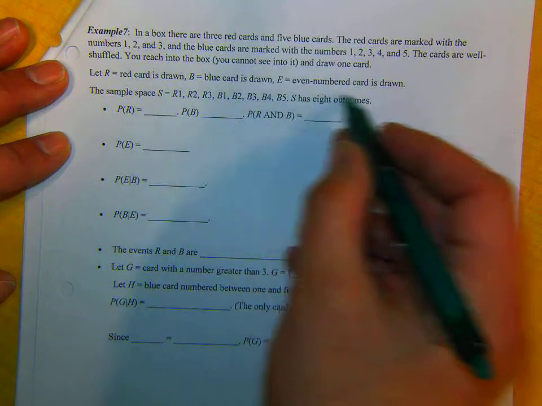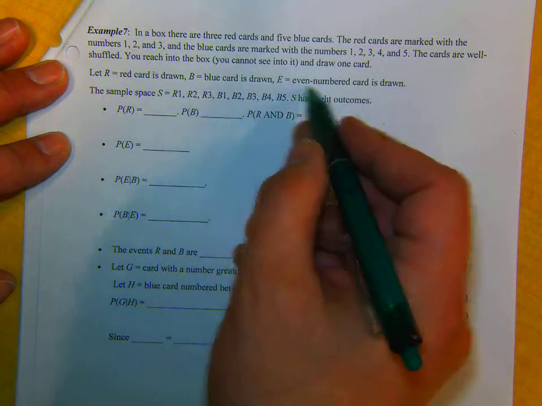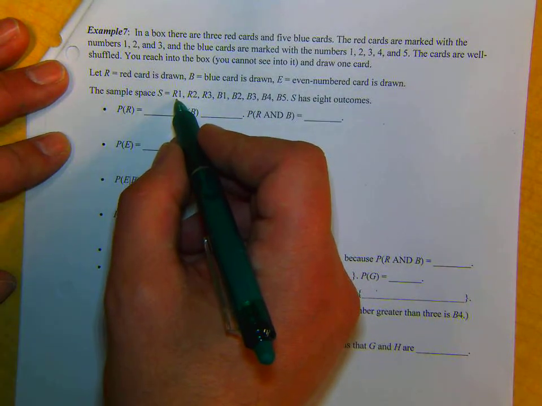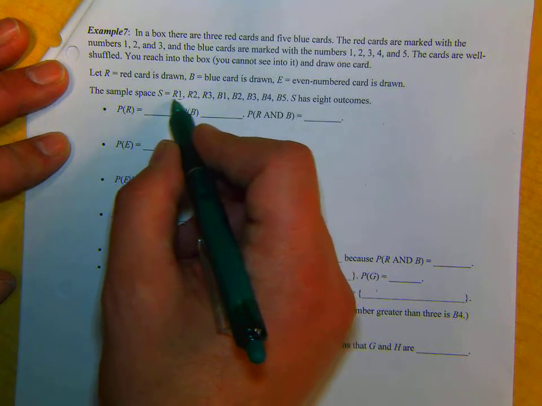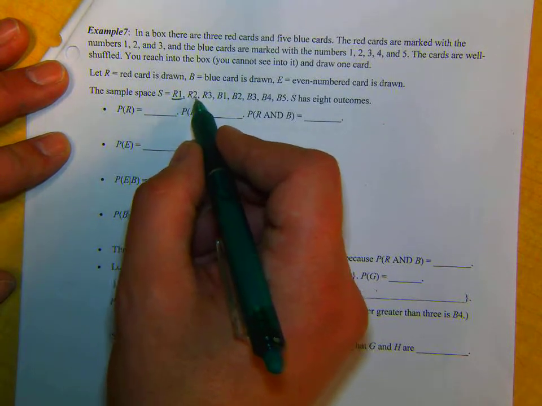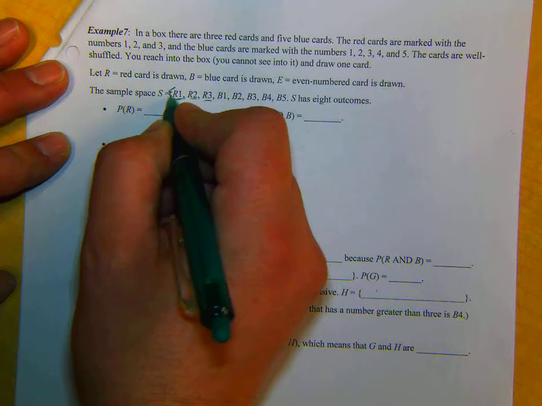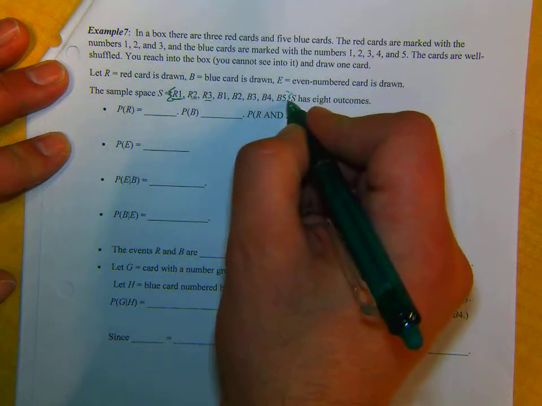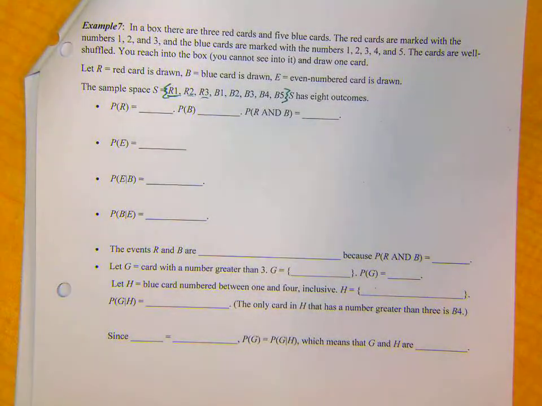So here is some extra stuff: even numbered cards, blue cards, red cards. Here's my sample space. This should have little squiggly brackets around it. I have a red card 1, red card 2, red card 3, and blue cards 1 through 5. Label like that.